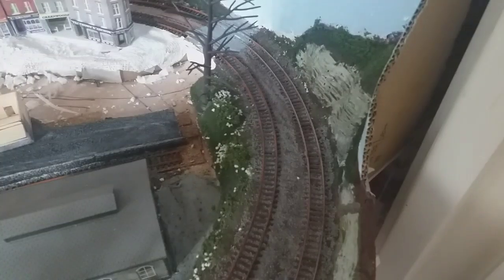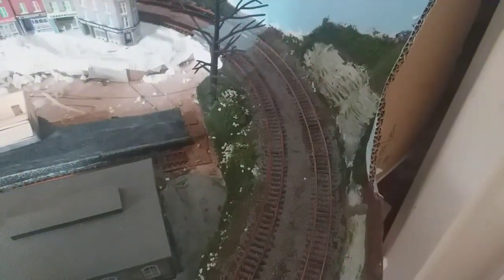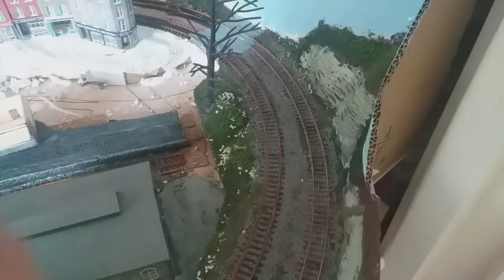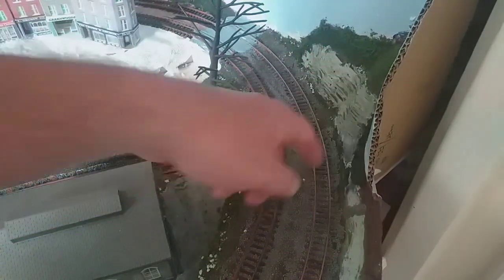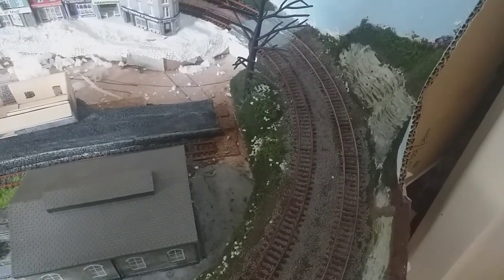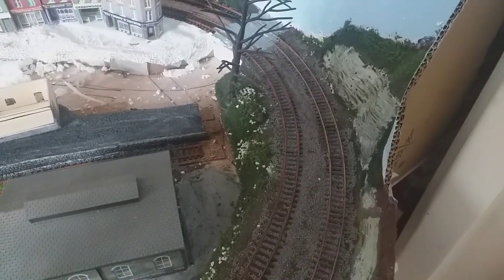But the track goes up behind the engine shed. Got a bit more rocky bits there. I might have another crack at that, because it's not particularly what I want at the moment, so I might give that another go.